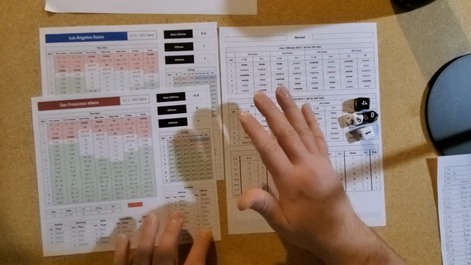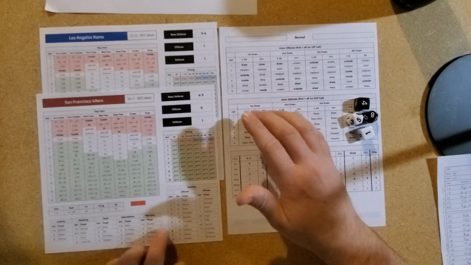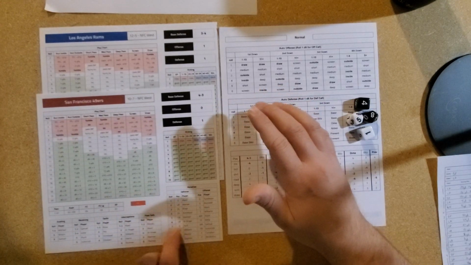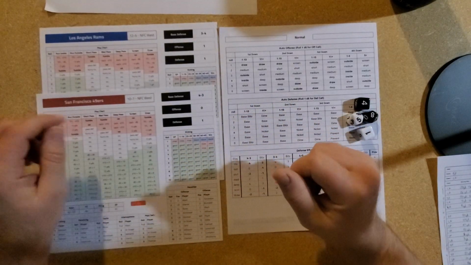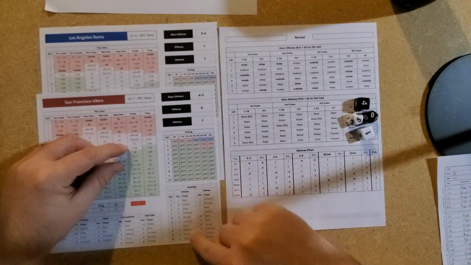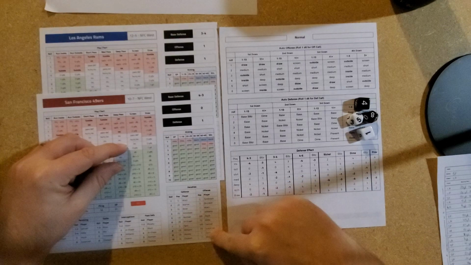If you have penalties, you can just check the penalties. Basically, you just roll a D10 and then cross-reference whether it's an offensive or defensive penalty. Again, this is only your top 10 players by snaps.